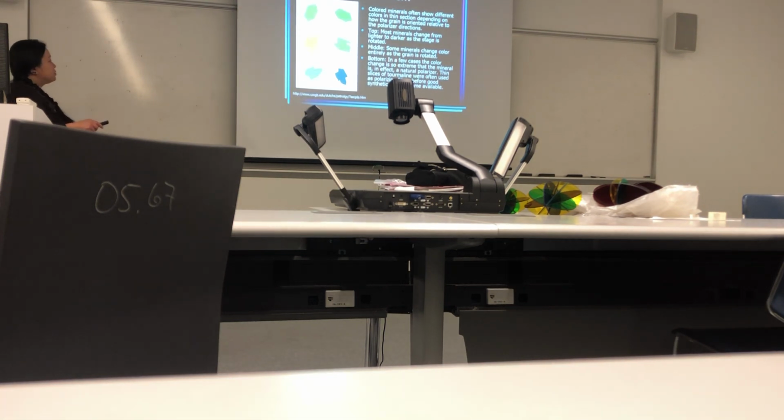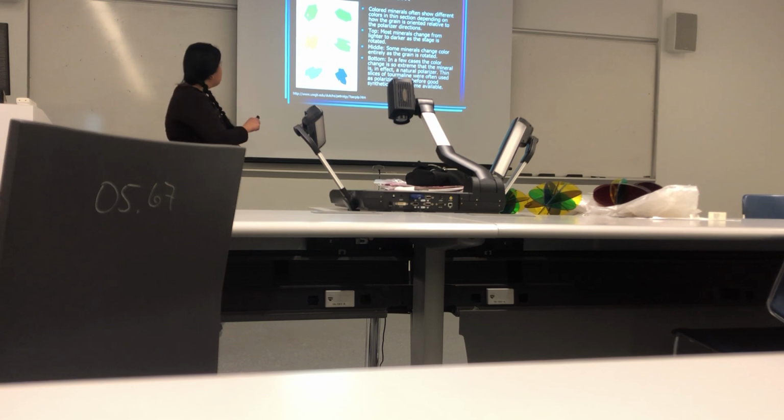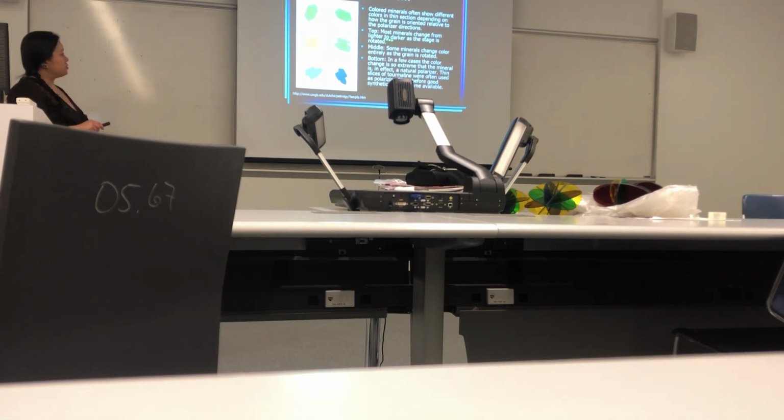So examples of pleochroism: colored minerals show different colors in section. Over here, this is the yellowish green and darker green, or the possibility of yellow and green. And over here, the other example I gave you of light blue and dark blue. Most minerals change from a lighter to a darker color as the stage is rotated, which is what is being implied over here.